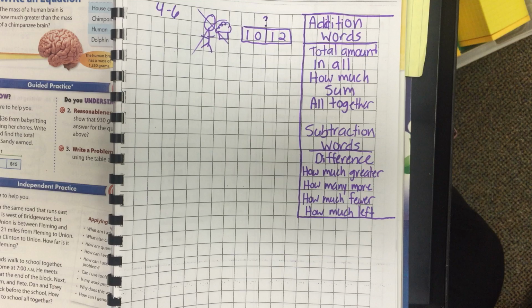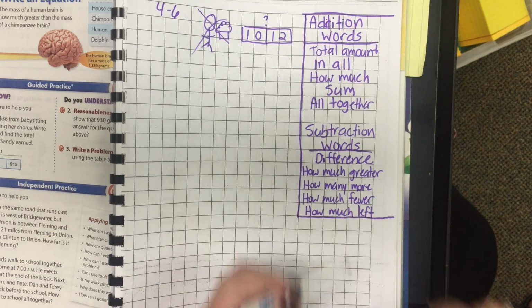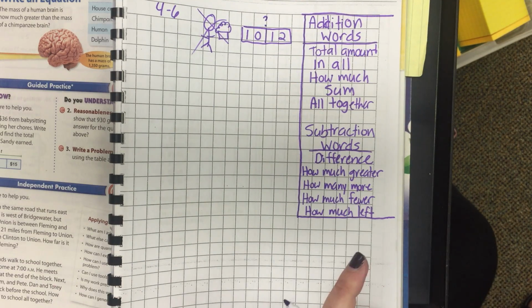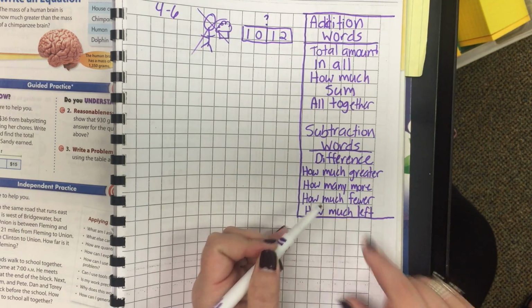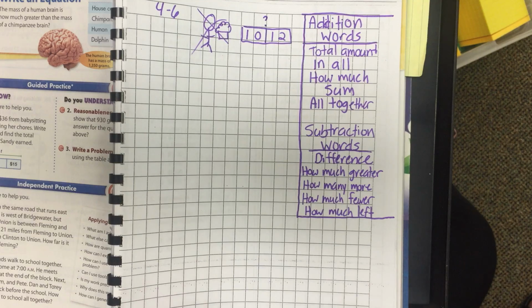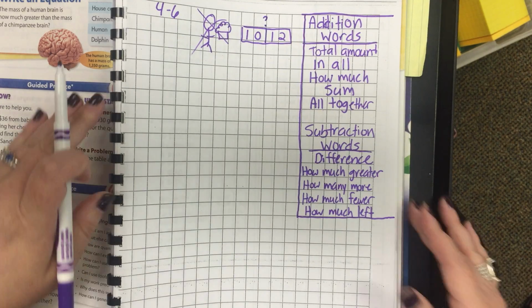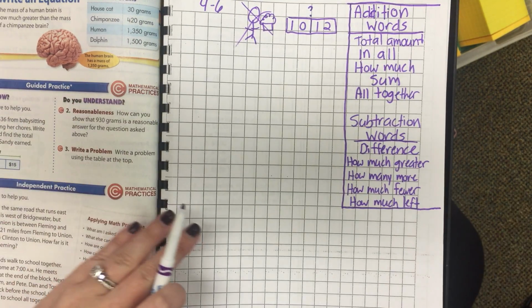What about left and fewer? Aren't left and fewer more words? Yes, left and fewer. What about how much? Well, I've got how much greater, how much left, how much fewer. A lot of that is going to be, it's asking those specifics. So let's take that and go with it now.